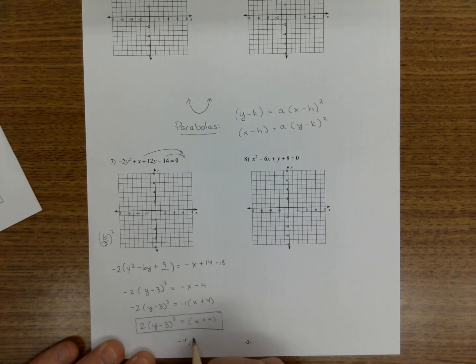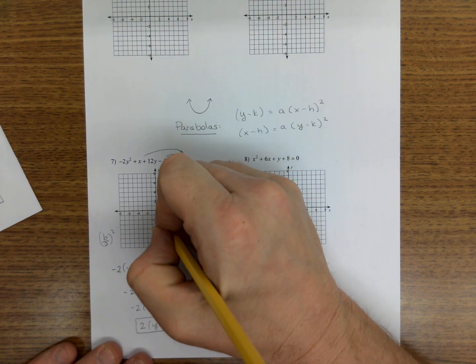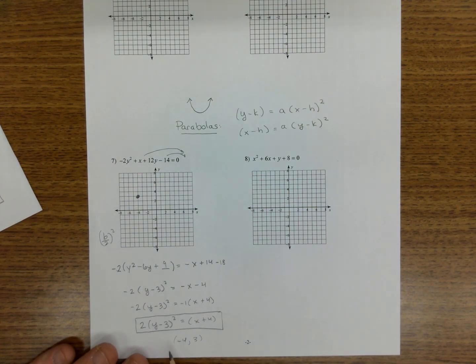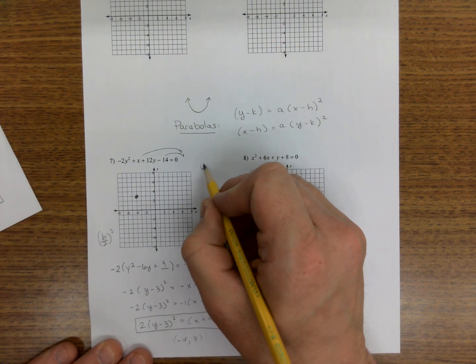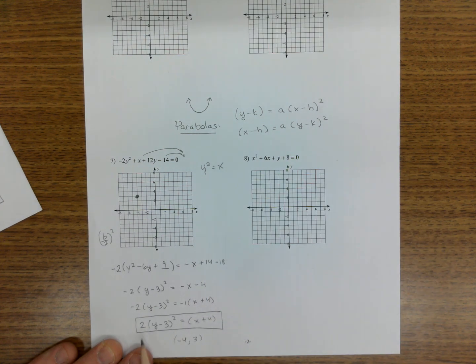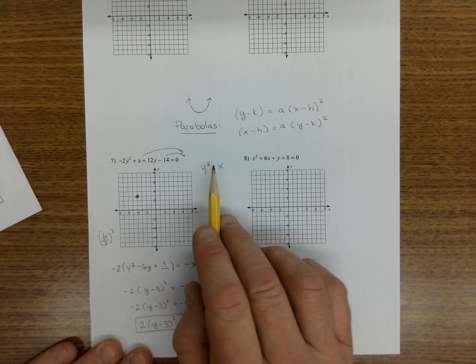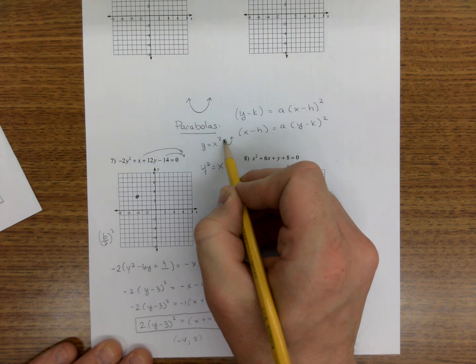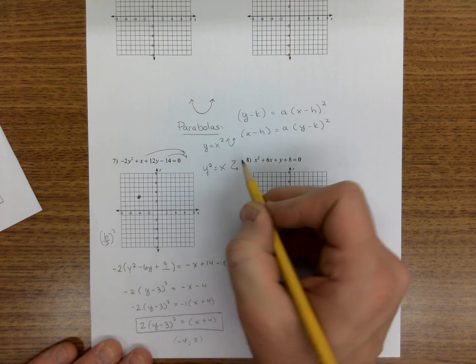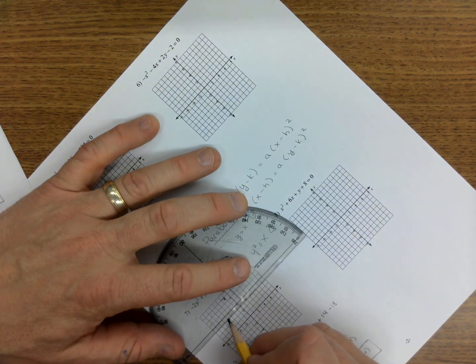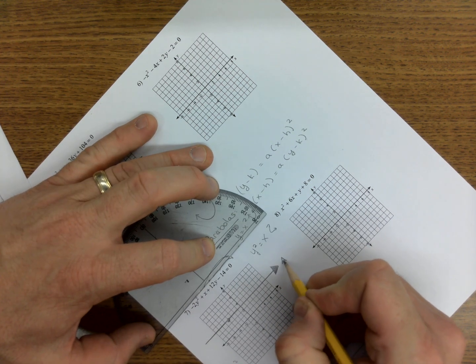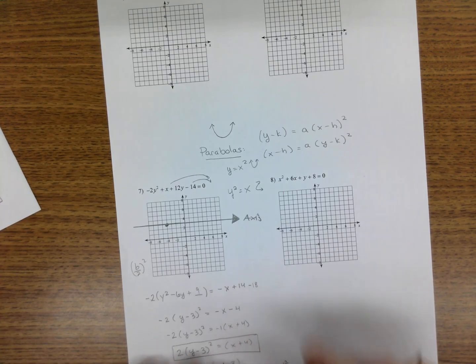Well, it's a -4 and a 3. So -4, 1, 2, 3, 4, +3 right there. That's the vertex of it. And which direction is it going? Well, at the end of the day, I have a y squared here and an x positive. And that is backwards from where we start. In Algebra 1, we start right here with a parabola like this, and this is the sideways version. So I'm going to go ahead and draw this axis right here. And I'm going to make sure it points that way. This is the axis of symmetry. So it points that way.